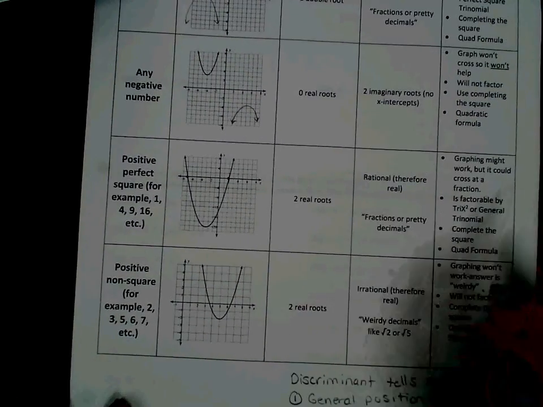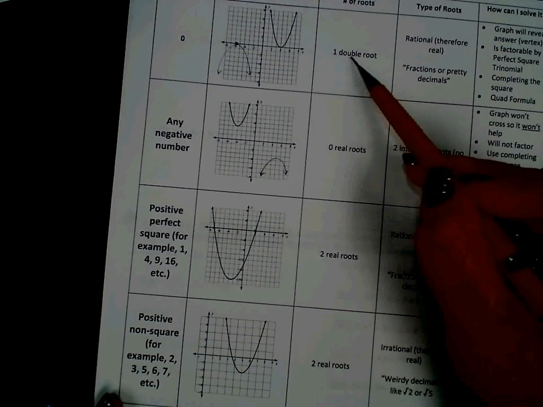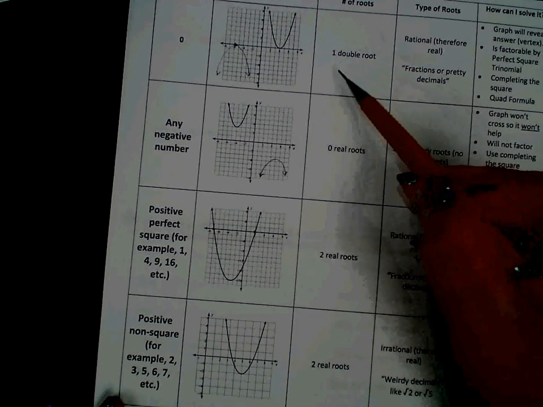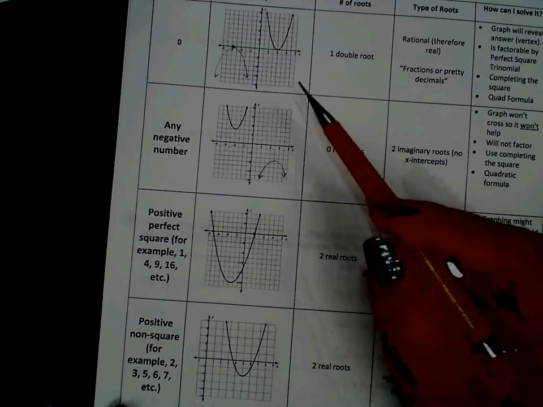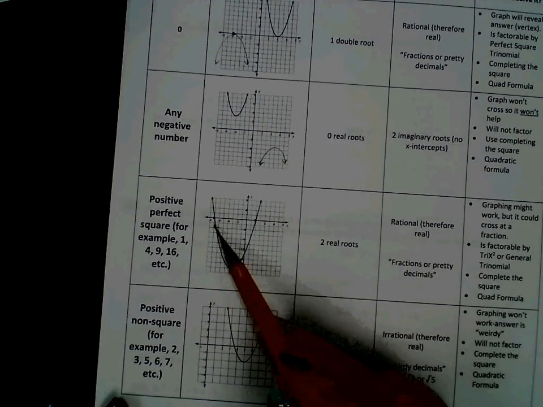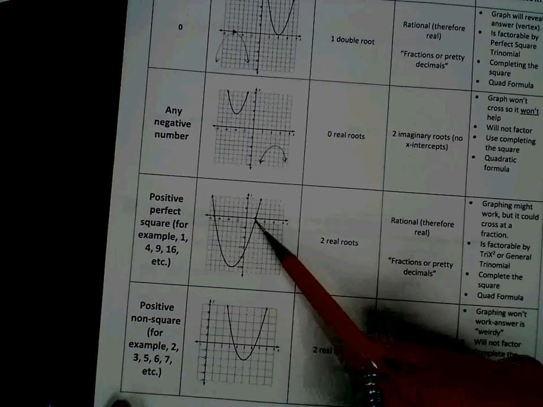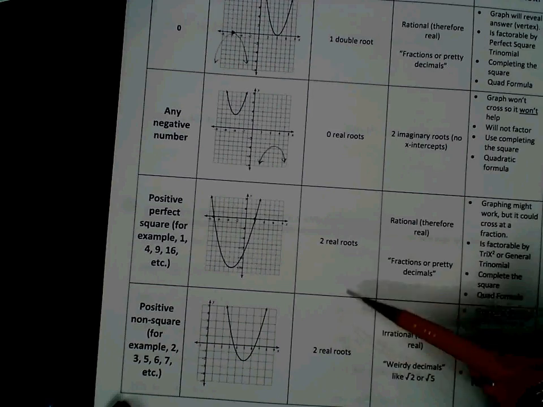So the number of roots: if it's 0, it has one root that happens twice, so we call that a double root. One double root. If it's negative, it doesn't cross at all, so we have 0 real roots. If it's positive, it either crosses twice in pretty places or twice in non-pretty places, but we have two roots.